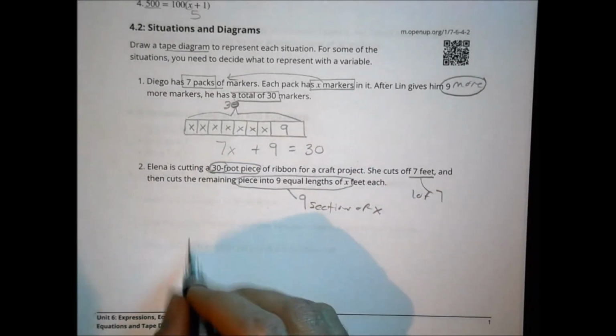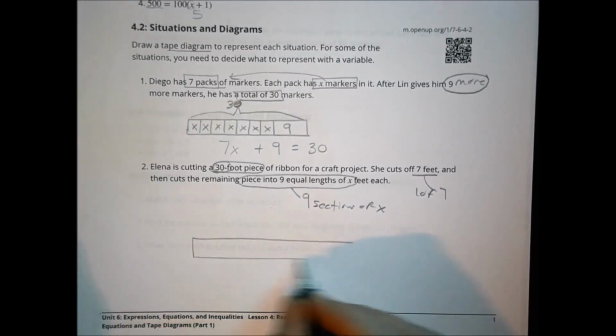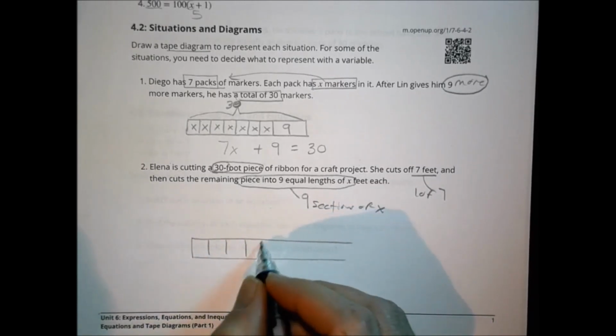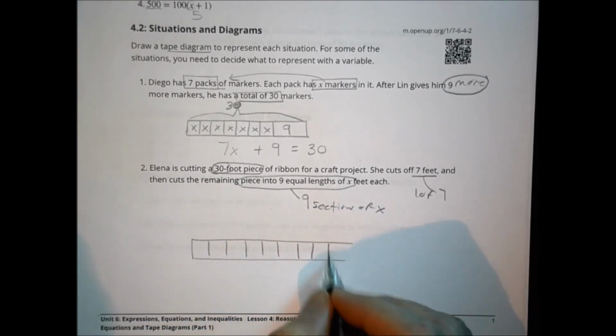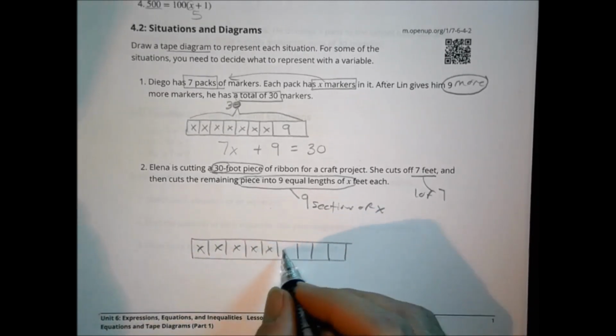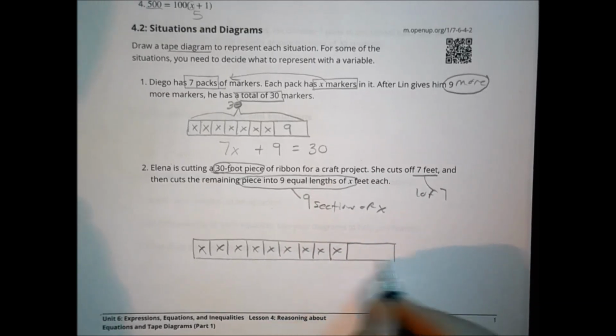So to make this work, I know that I'm going to have 9 sections of x, which will look like 1, 2, 3, 4, 5, 6, 7, 8, 9 sections of x, and 1 section of 7.